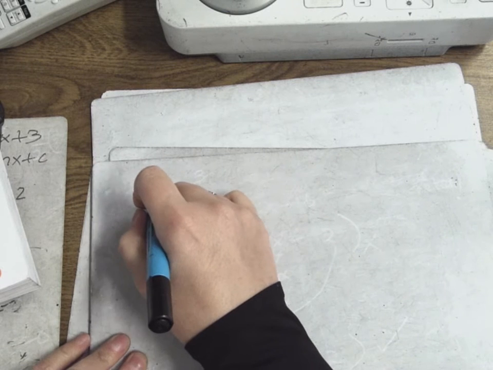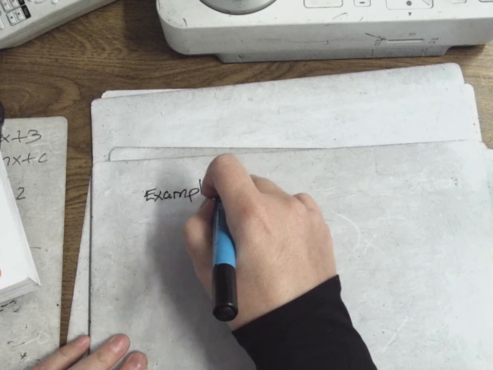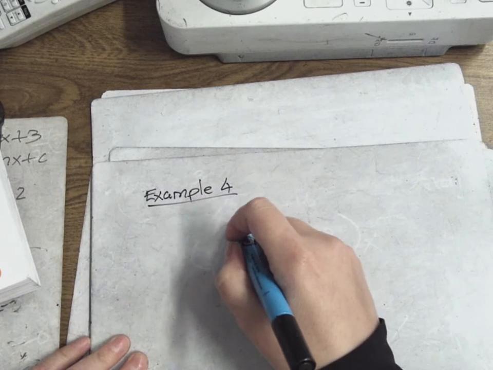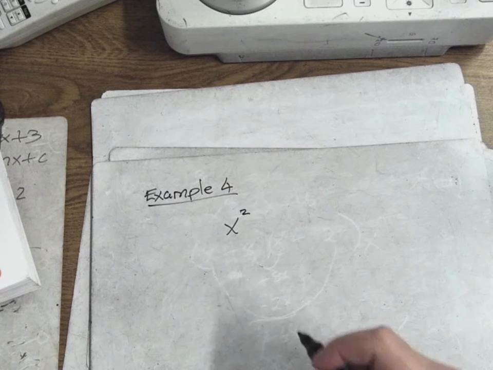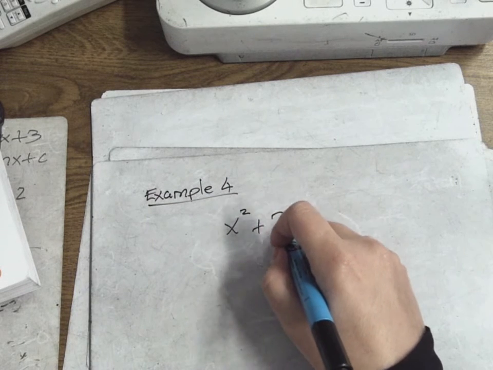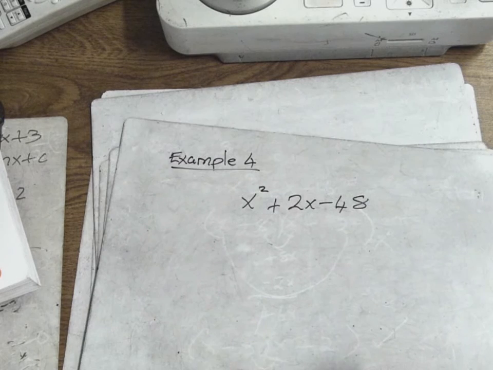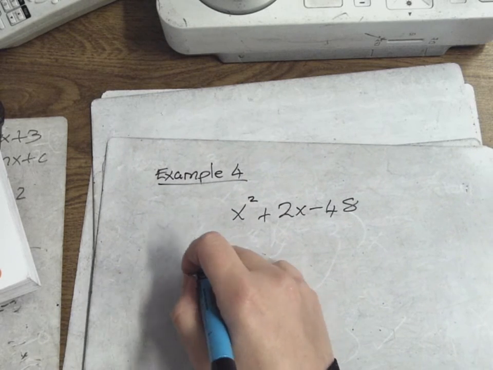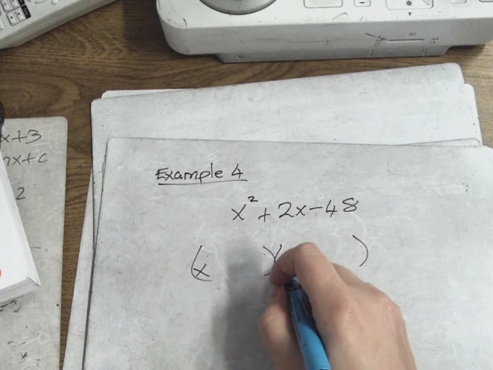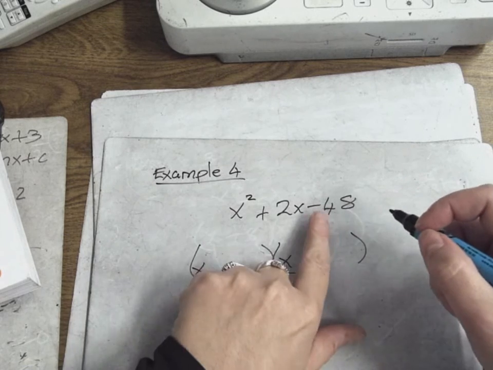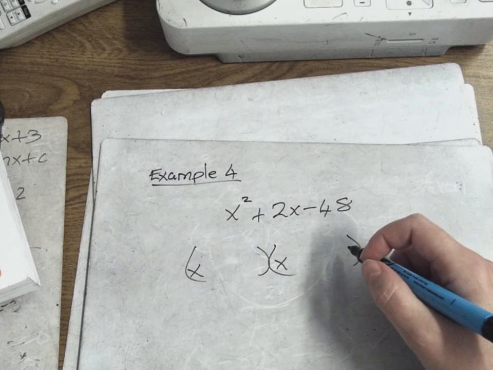So example 4. It's factorize again, so I won't bother writing down factorize. Okay, so x squared plus 2x minus 48. Two sets of brackets. X and x. Now, you want the factors of 48 that subtract to give me 2. Factors of 48 that subtract to give me 2.